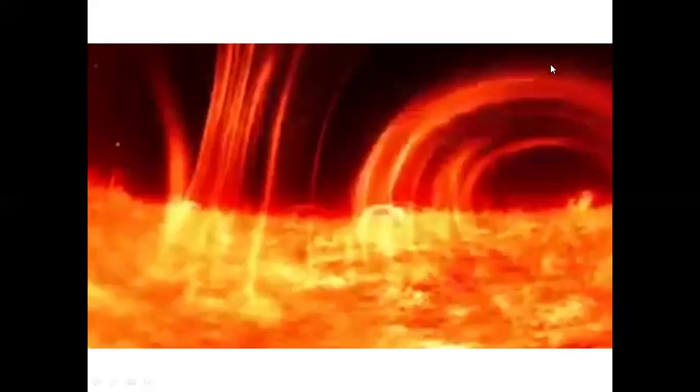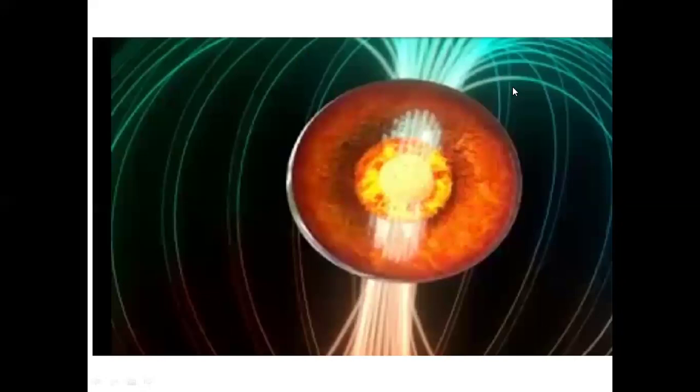Generated by motion of molten iron in Earth's core, the magnetic field protects our planet from cosmic radiations and from the charged particles emitted by our sun and galaxy. The magnetic field also protects the water in our atmosphere from being swept away by the solar wind. It also provides the basis for navigation with compass.